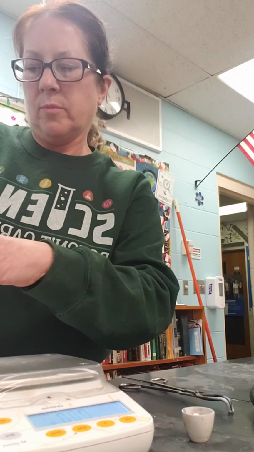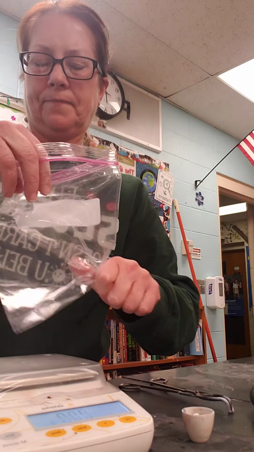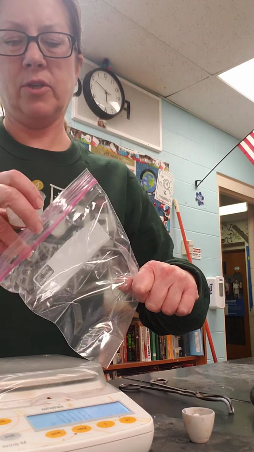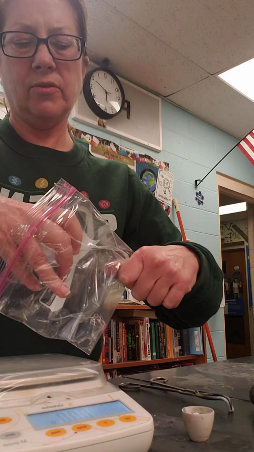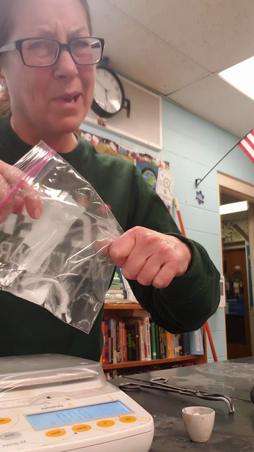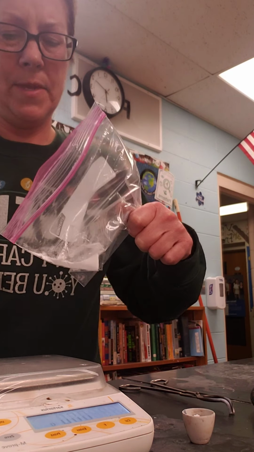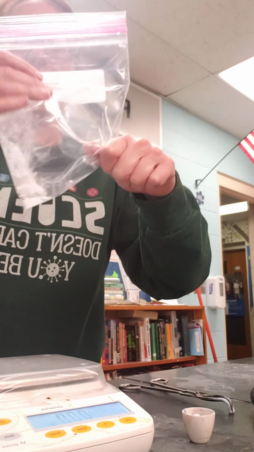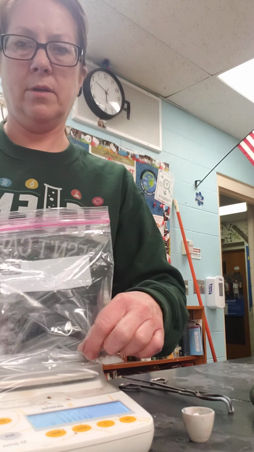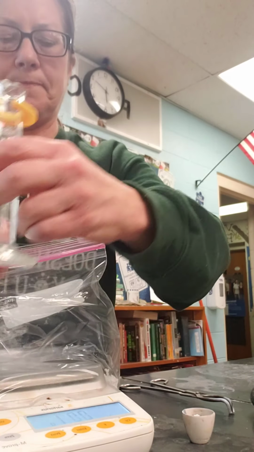Okay, so I'm going to put calcium chloride in one corner, and I'm going to put, I could use a third hand here. This really isn't the best. Okay, got my sodium hydrogen carbonate in the other corner. Okay, so I've got those separated.